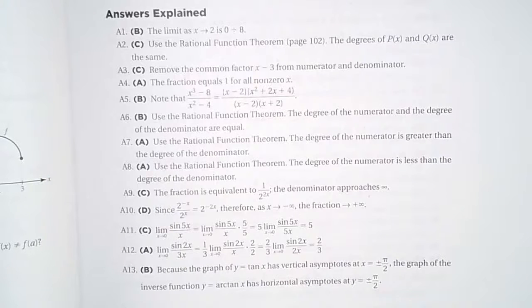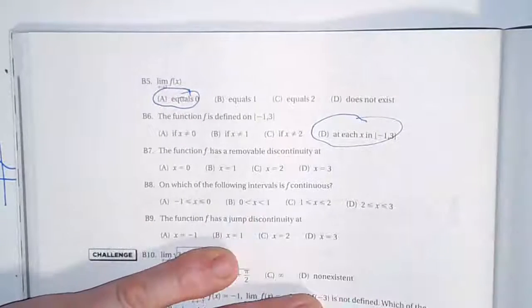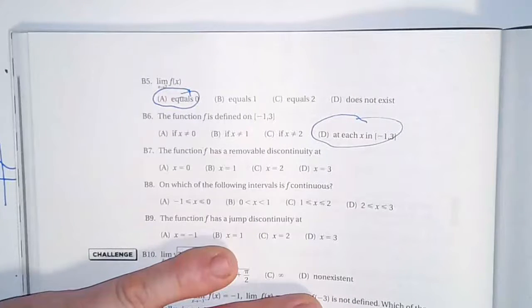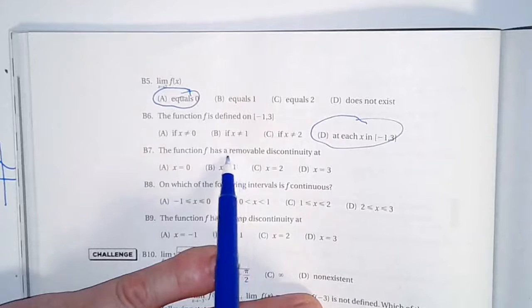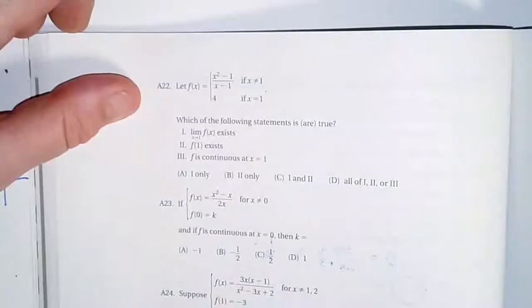So for B6, the answer is D. It does have a value at each spot. If it had a hole with no dot in it, it wouldn't be there. The function has a removable discontinuity. That's wherever the hole in the graph was. For b, that's at 2. X equals 2 is b7.